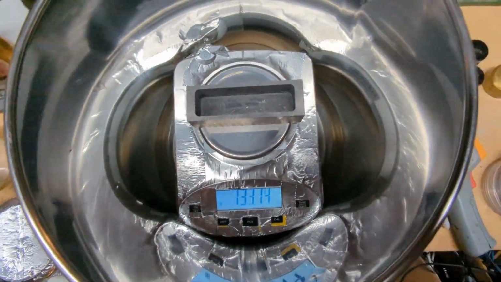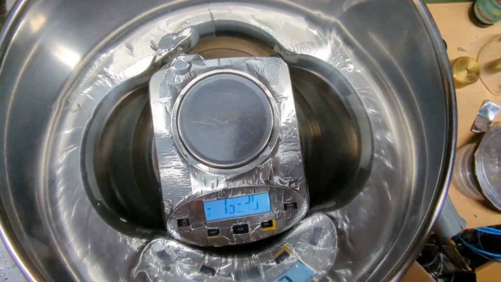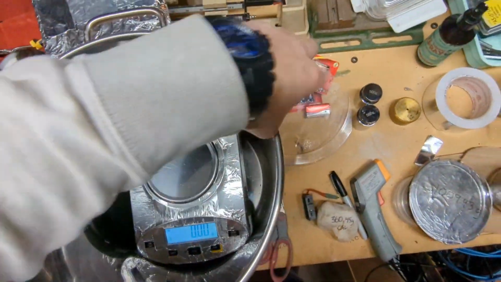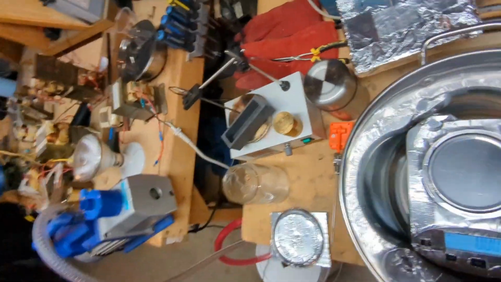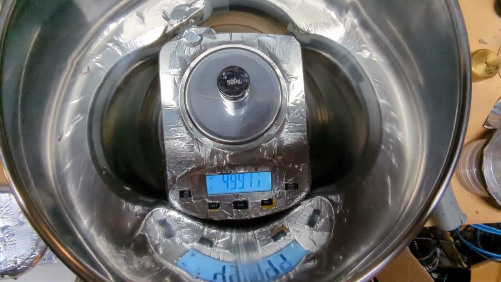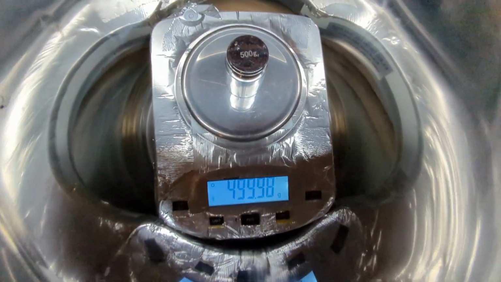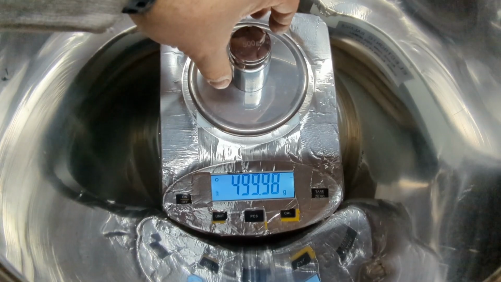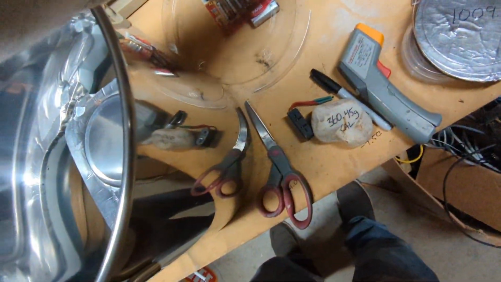Let's see what the calibration weight says. What does the calibration weight say? Survey says, looking pretty good. Pretty darn close.